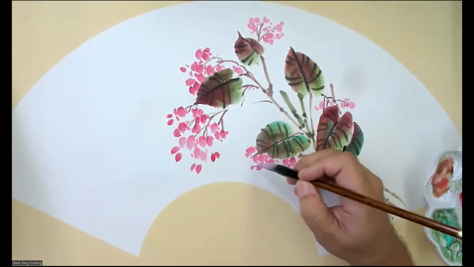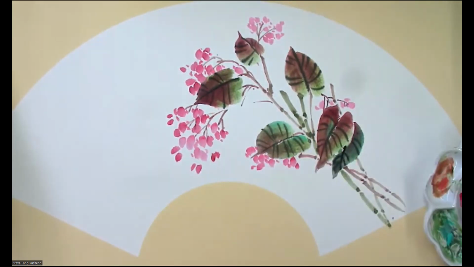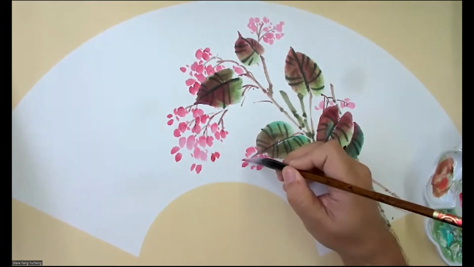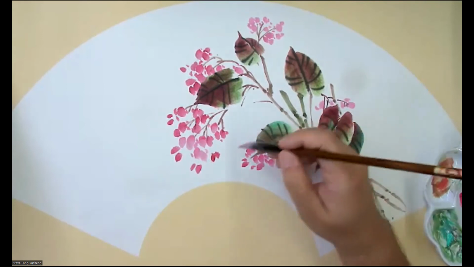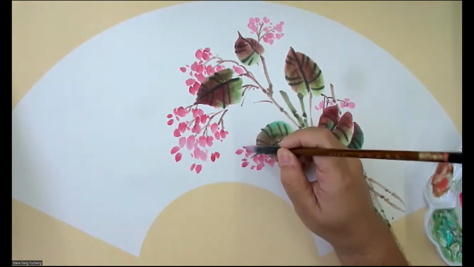Remember, some outside petals can go a little bit loose. We say in Chinese, 被协议.